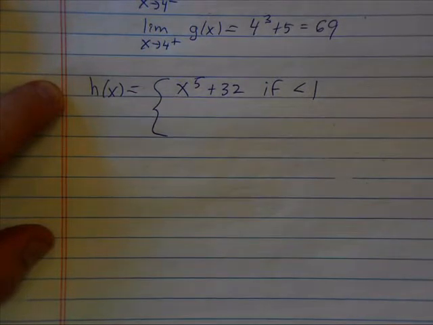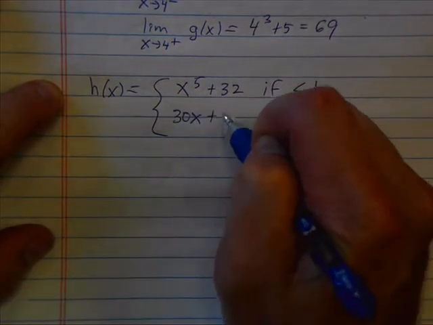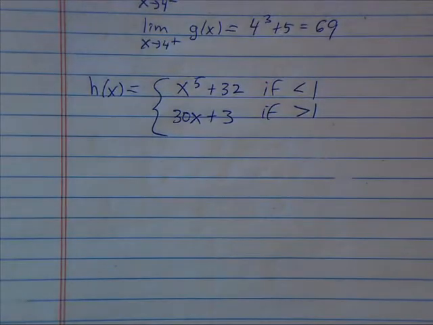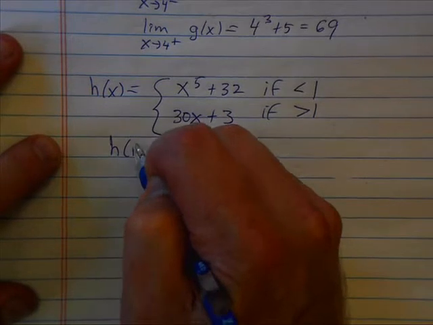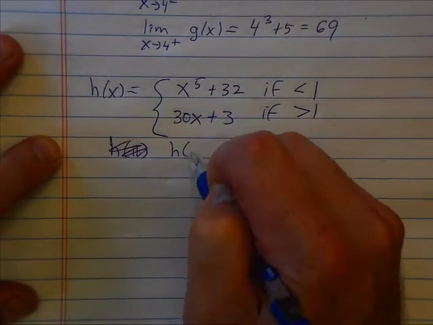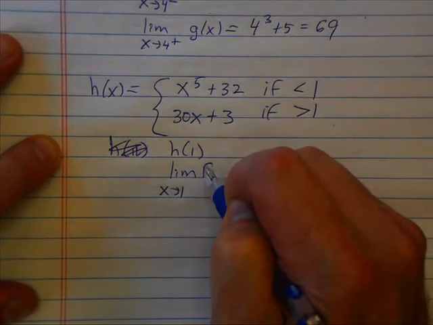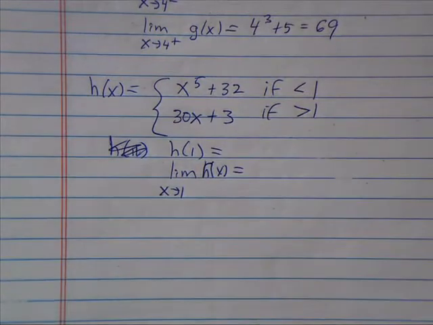And, I got to be clever now, 30x plus 3 if x is bigger than 1. And I want pretty much the same thing. I want to know h at 1, and I want to know the limit as x goes to 1 of h of x. I did that on purpose. I did not want an equal to there.